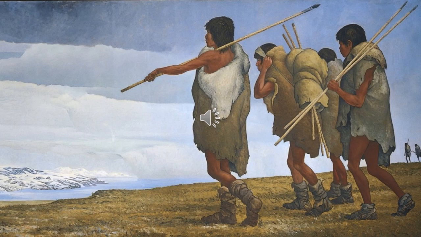Migration has maintained a close relationship with mankind from its earliest stage. It is one of the most important dynamic, that is energetic, human activities from the very beginning of human life.